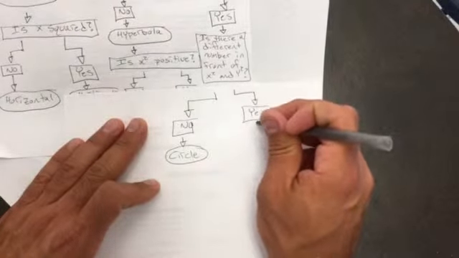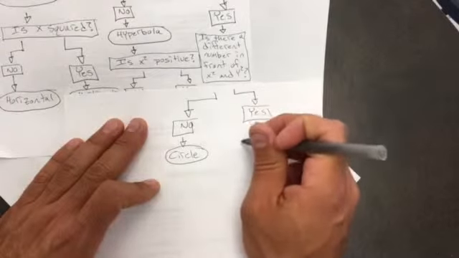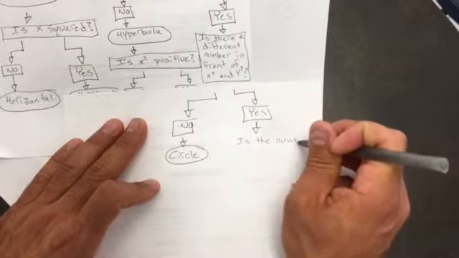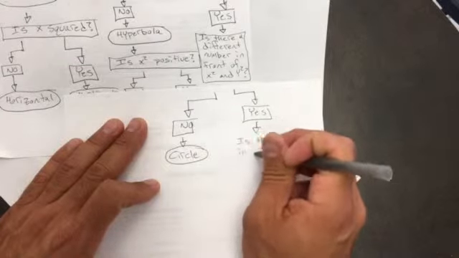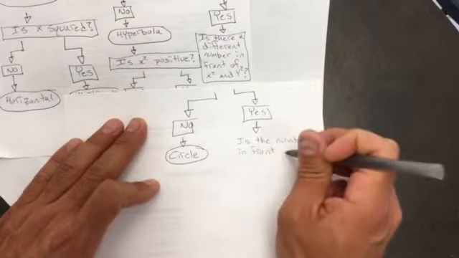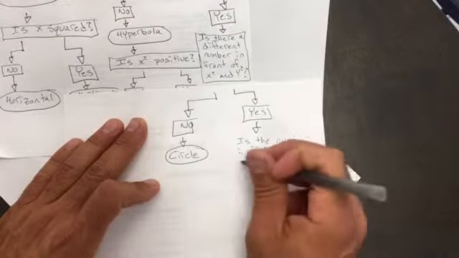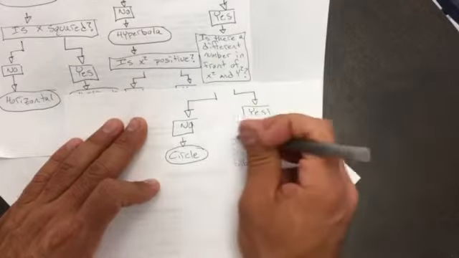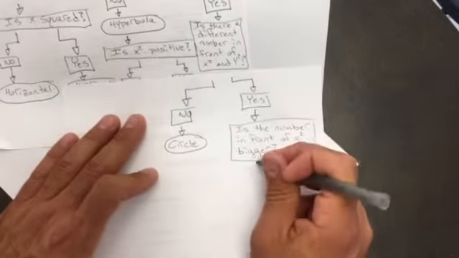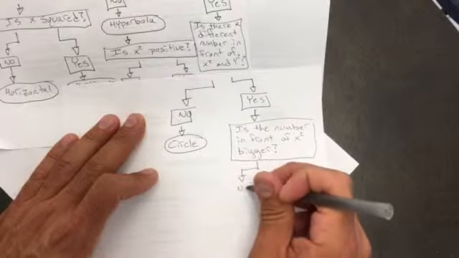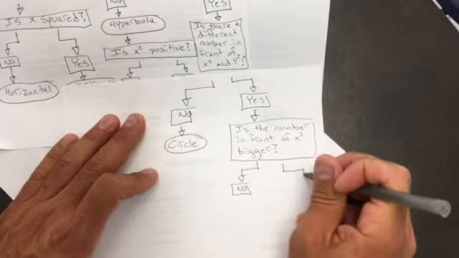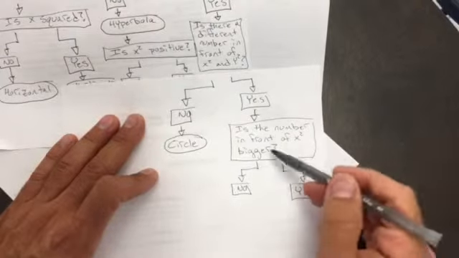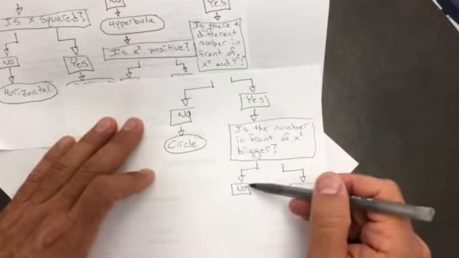With an ellipse, we're going to say, is the number in front of x squared bigger? Two answer choices, yes and no. If the answer is no, that means that the number in front of y squared is bigger.